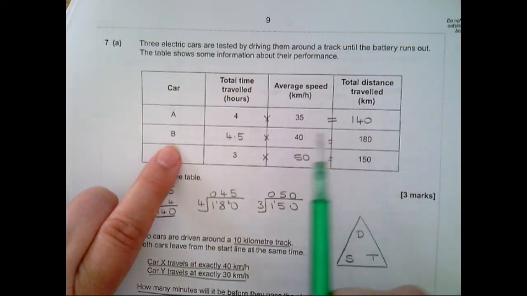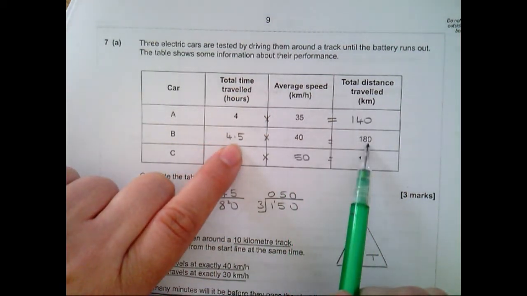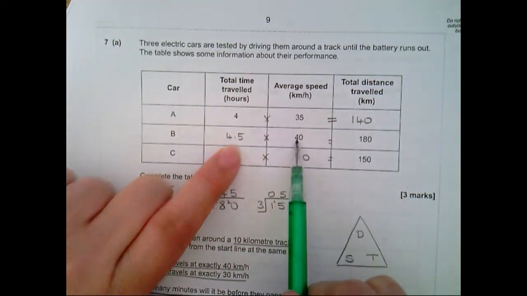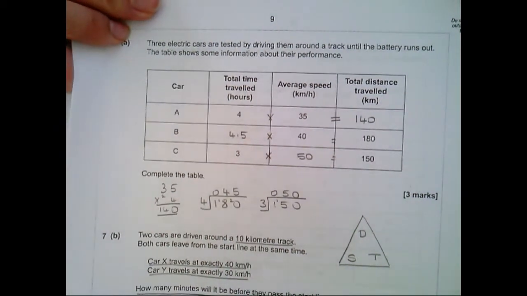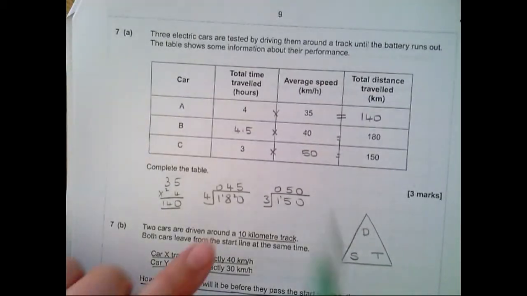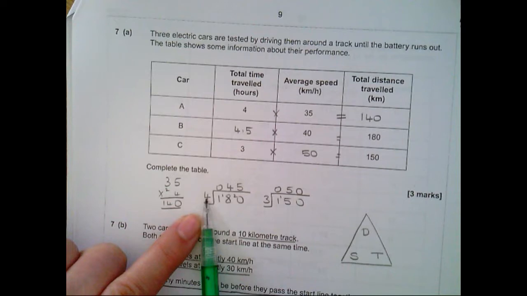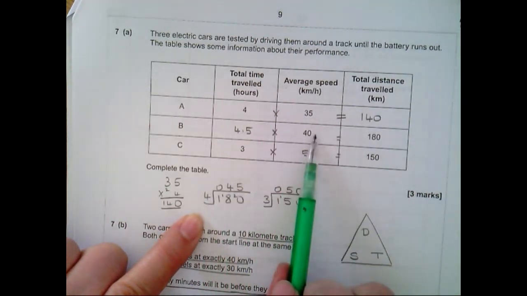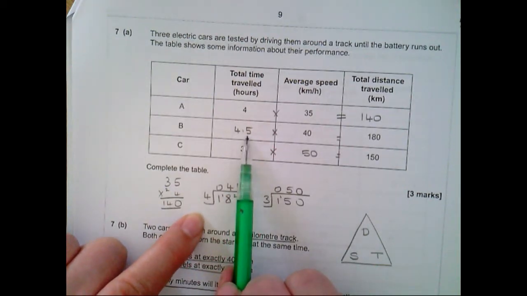Then B, you're wanting to know 40 times what would get you 180. So do 180 divided by 40. And again, I've got that down there. This was without a calculator, this paper, I think. Yeah, without a calculator. So 180 divided by 40. I divided it by 4 first to get me 45. But I'm wanting to divide by 40, so I need to divide that by 10. So that's why it turns into 4.5.